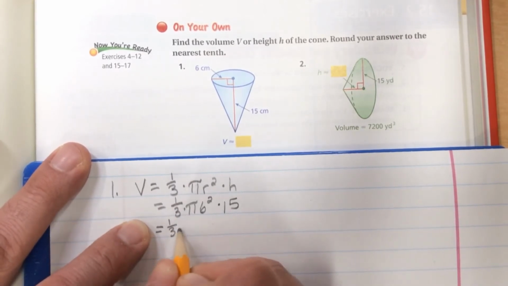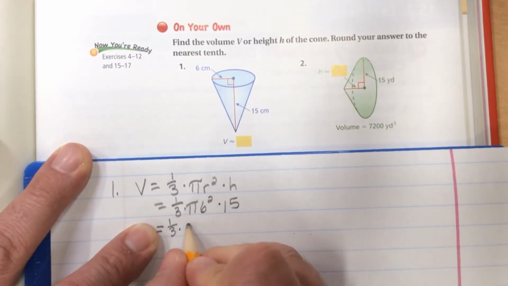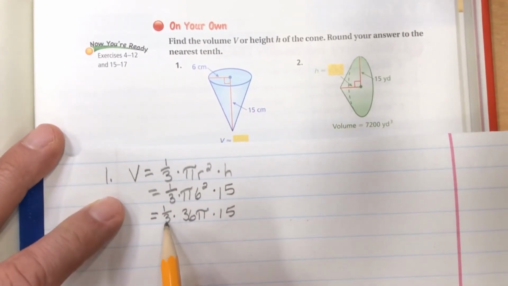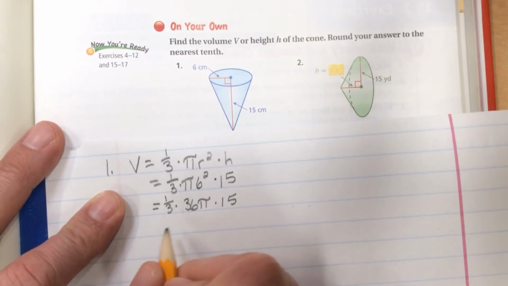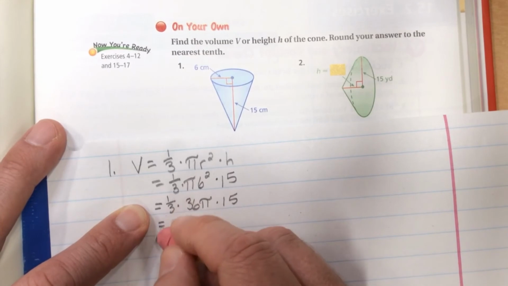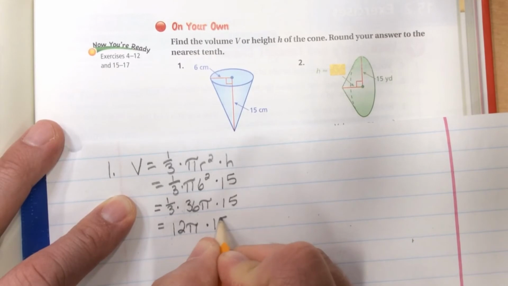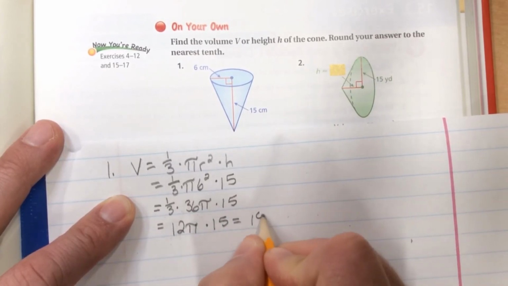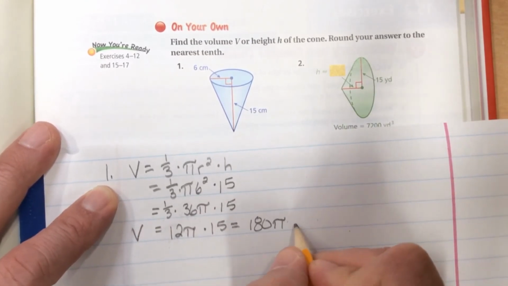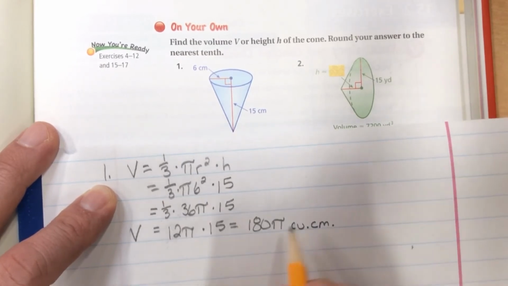So 1/3 times 6 times 6 is 36, so 36 pi times 15. I could take 1/3 of either of these, so I'll do the 36, leaving me with 12 pi times 15, which is 180 pi. So the volume is 180 pi cubic centimeters.